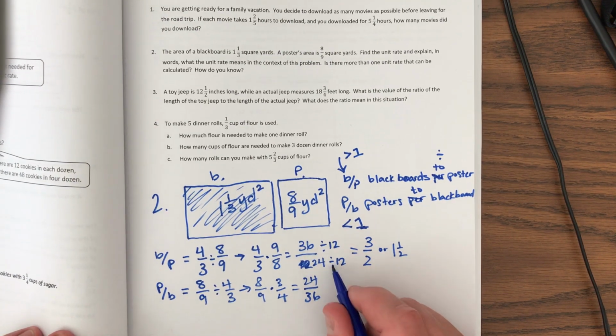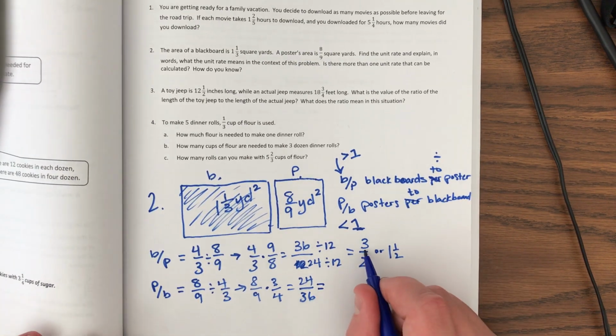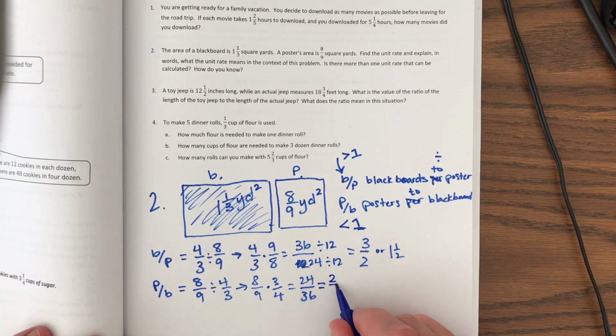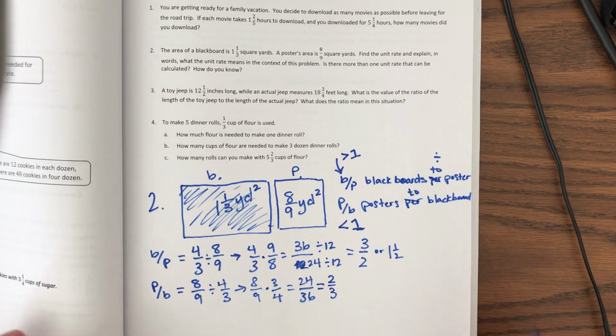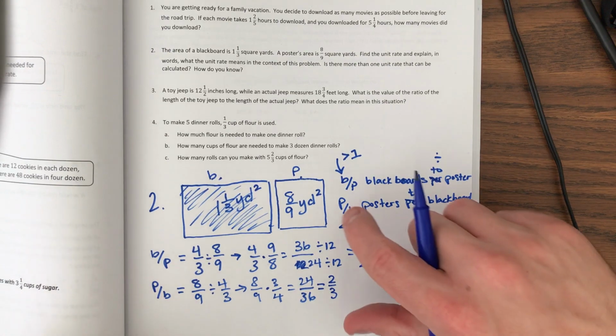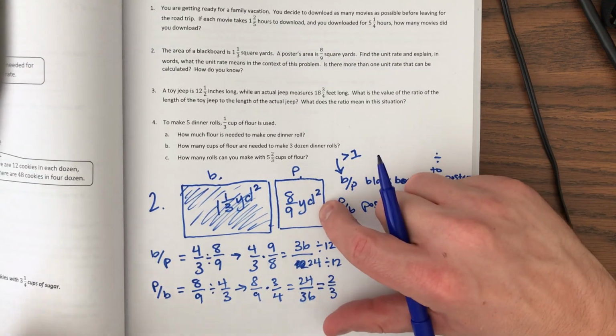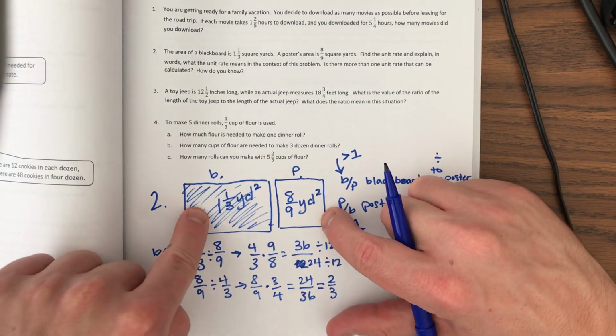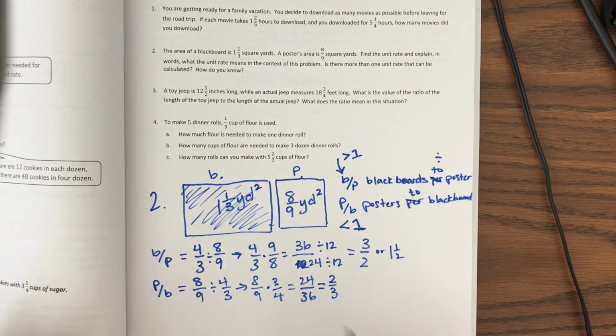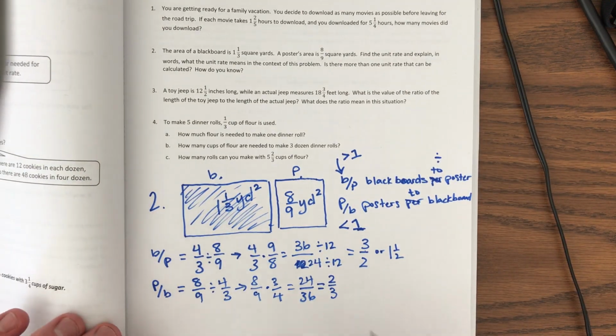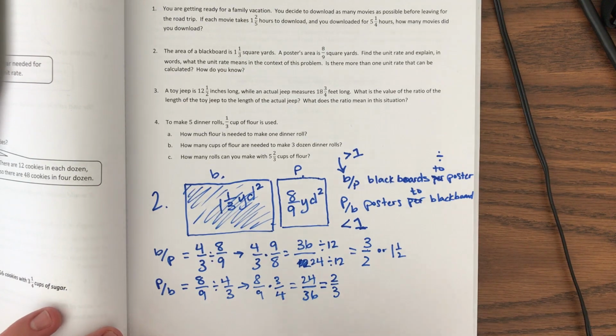And so I don't even have to show that I'm going to divide by 12 both times. I know that if the last one was 3/2, this one's 2/3. So what that's saying is that you get 2/3 as much area on a poster as you do on the blackboard.